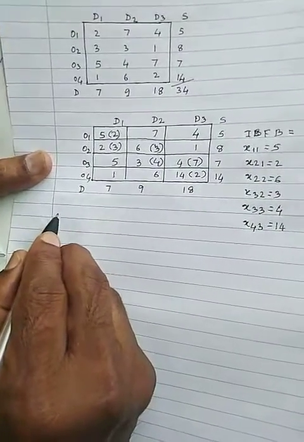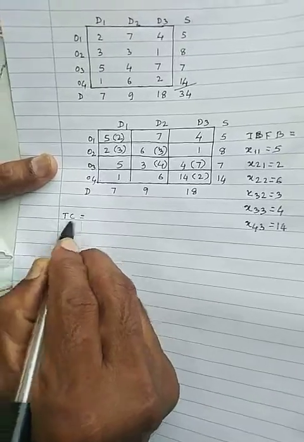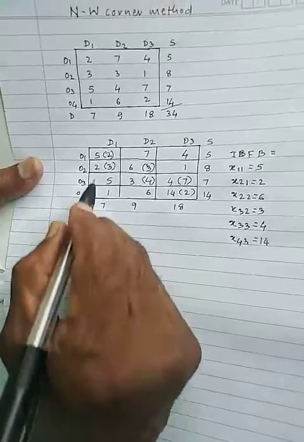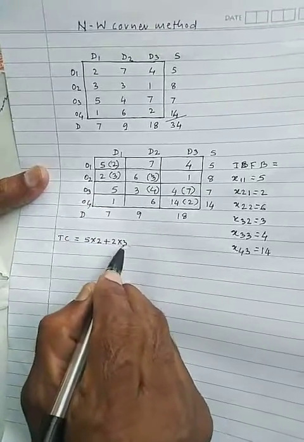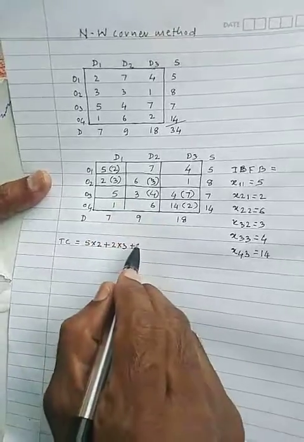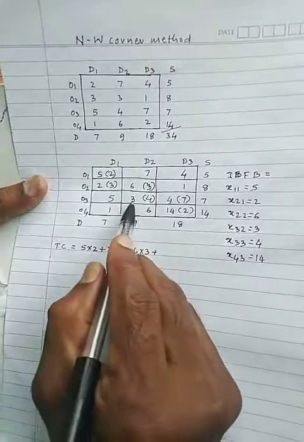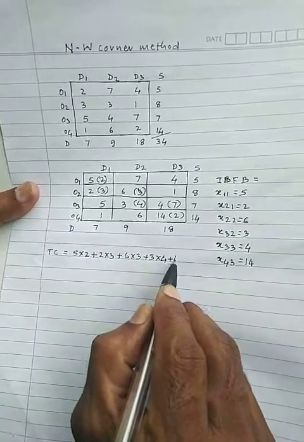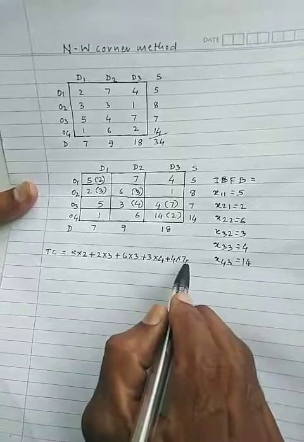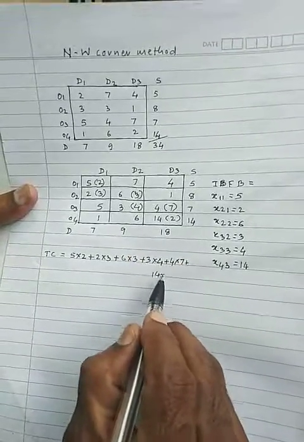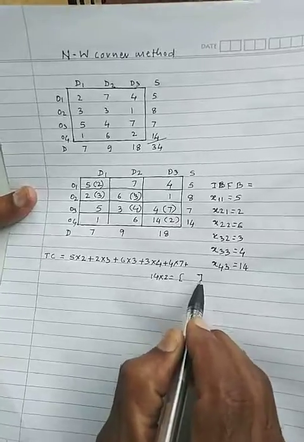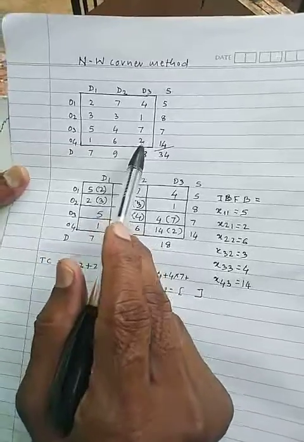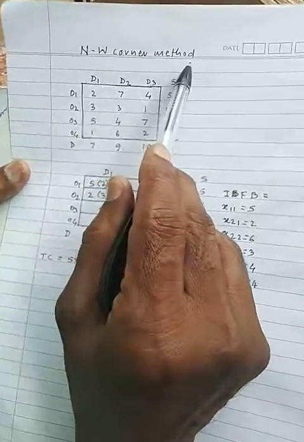And the transportation cost, how to find this. See, 5 into 2 plus 2 into 3 plus 6 into 3 plus 3 into 4 plus 4 into 7 plus 14 into 2. Whatever amount comes, that is the transportation cost of the given problem, which has been solved now by the northwest corner method.